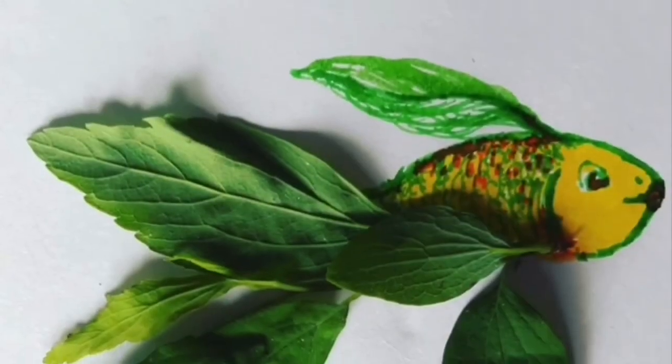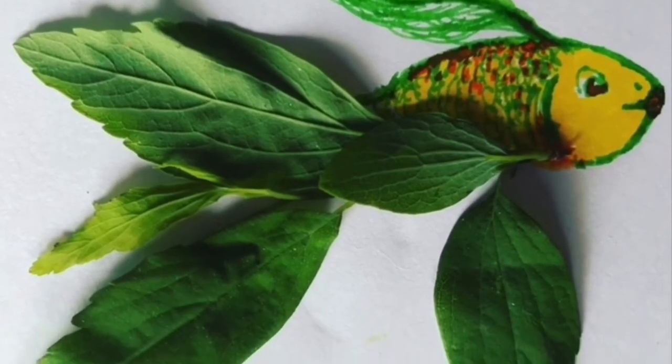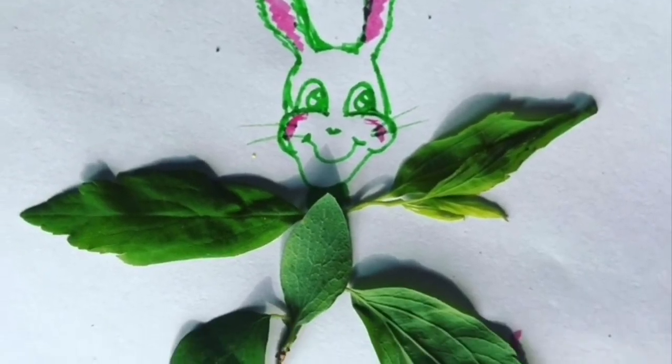That's it for this art lesson. I hope you are inspired to go outside in nature and create your own artworks using found materials.